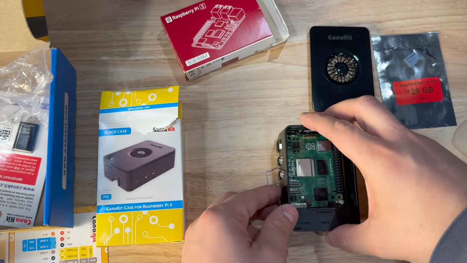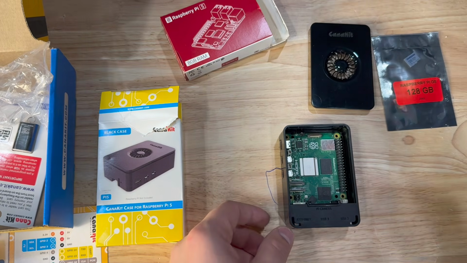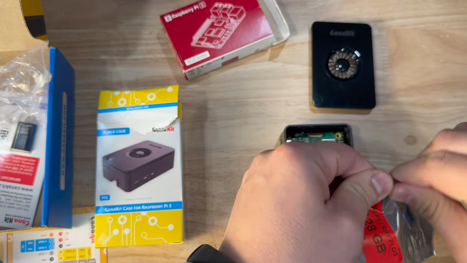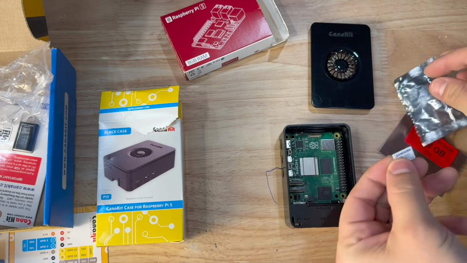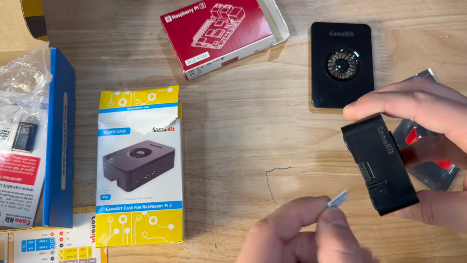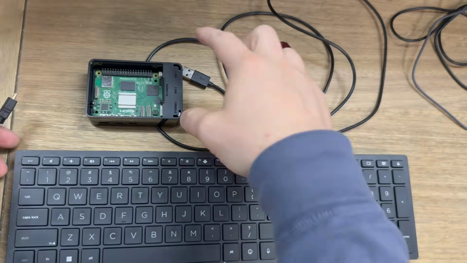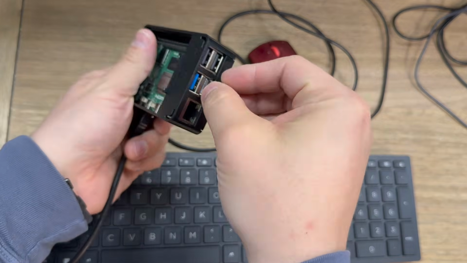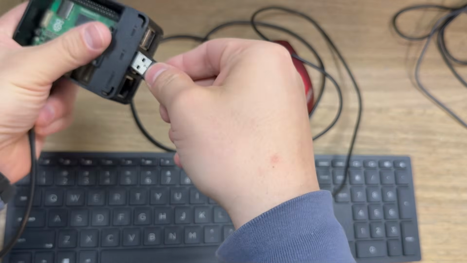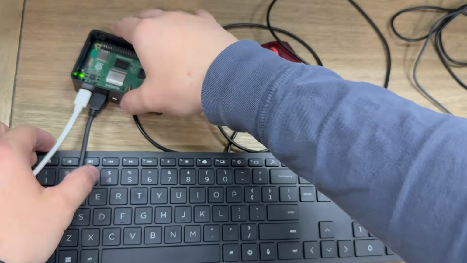And the first thing I'm going to do is insert this micro SD card with the Raspberry Pi OS loaded onto it in the micro SD slot. The Pi will know to read the operating system from this card when it boots up. And now I'm going to connect a monitor, keyboard, and mouse directly to the Pi. And now finally, I'm going to plug in and power up the Pi.